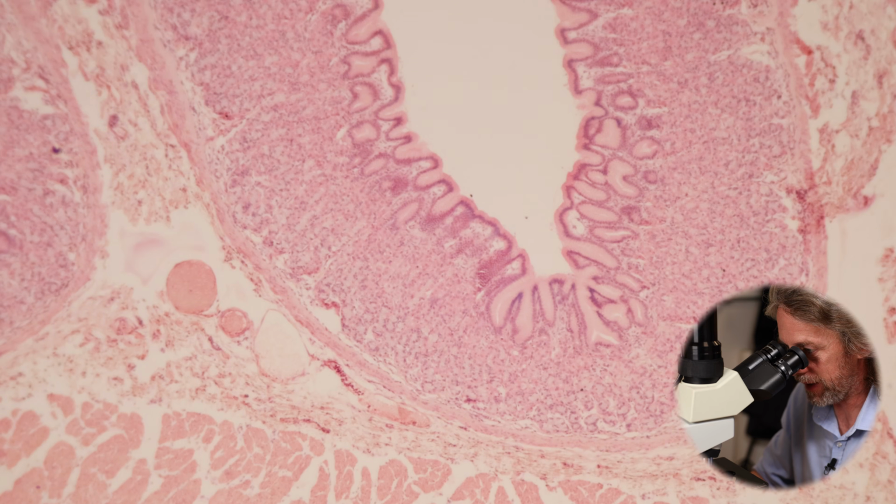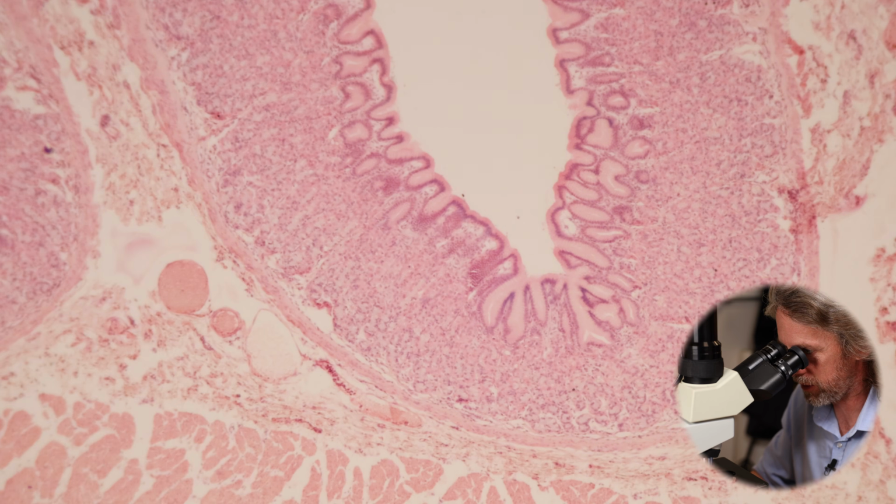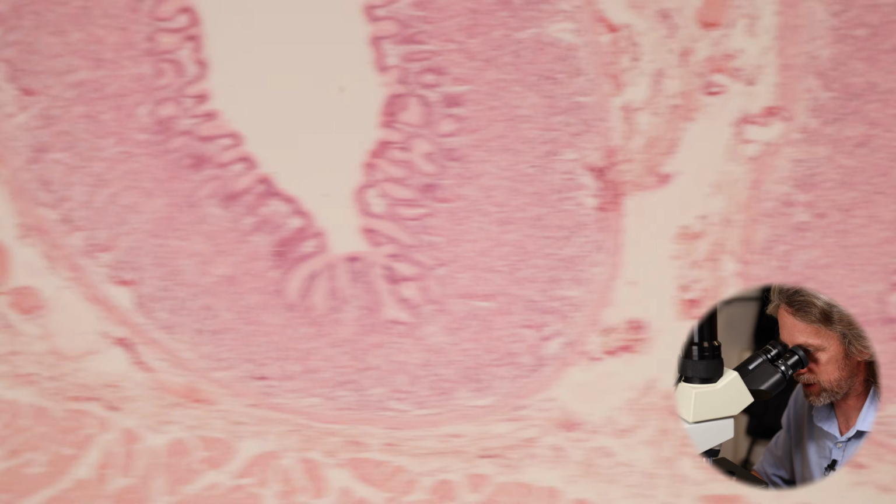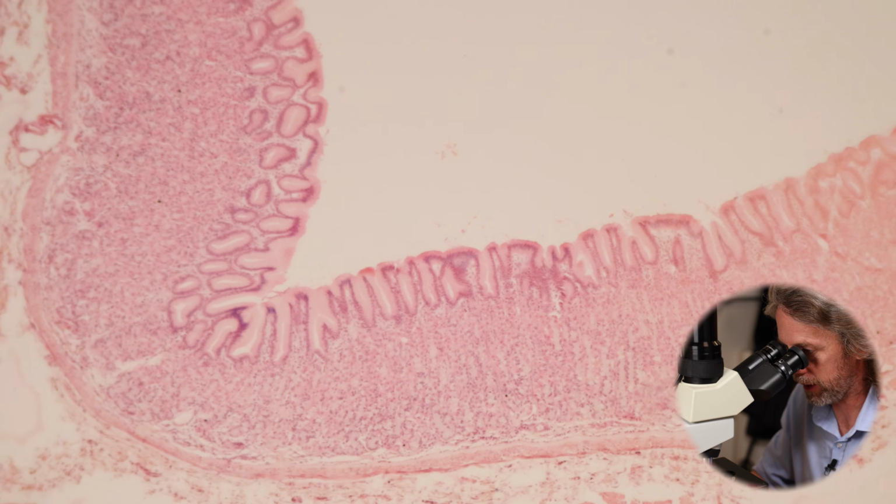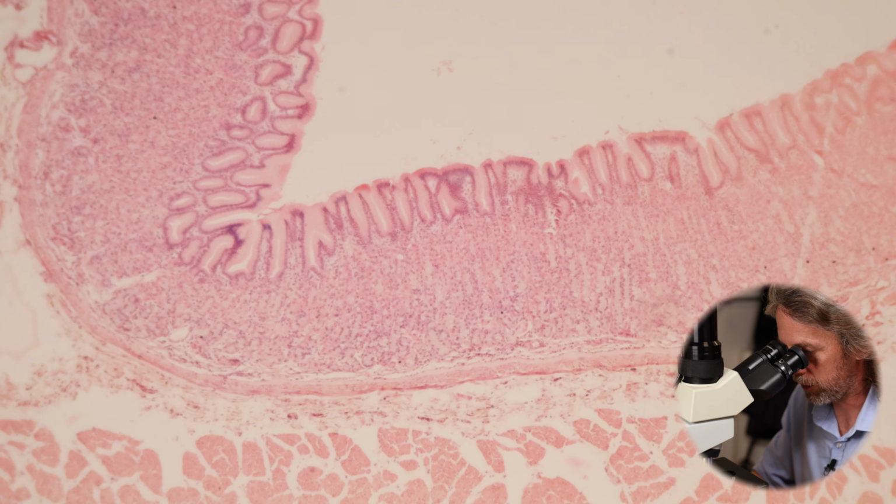But look at that epithelium. Right, there's a lot going on there. So what is going on there? Oh, that looks like a good bit over there. Let's have a bit of that bit. Oh, looks like it's got a bit of a blob in it.